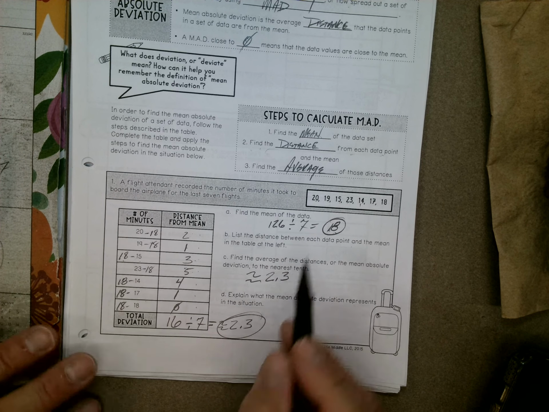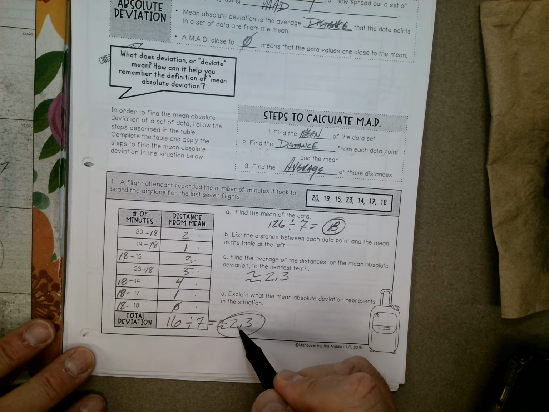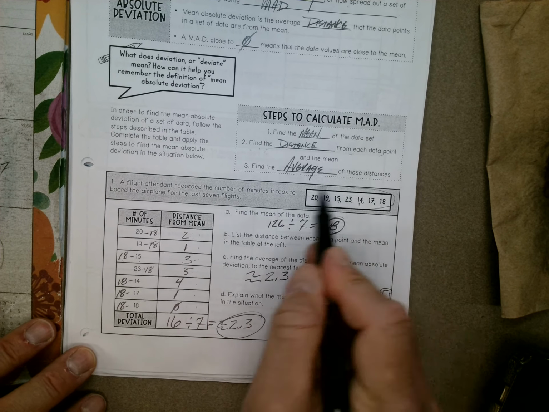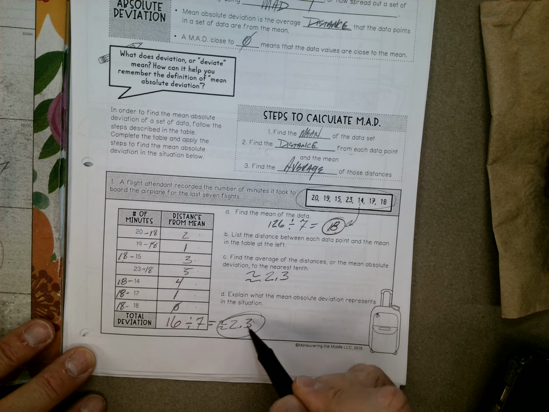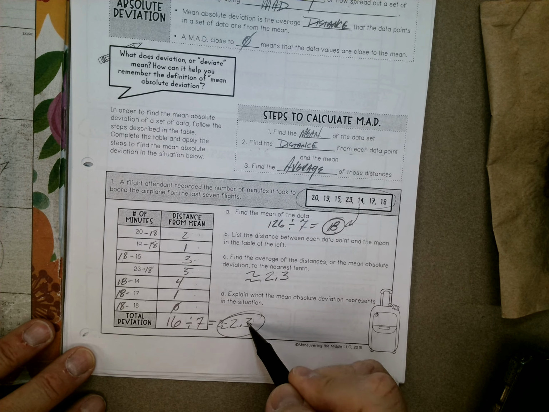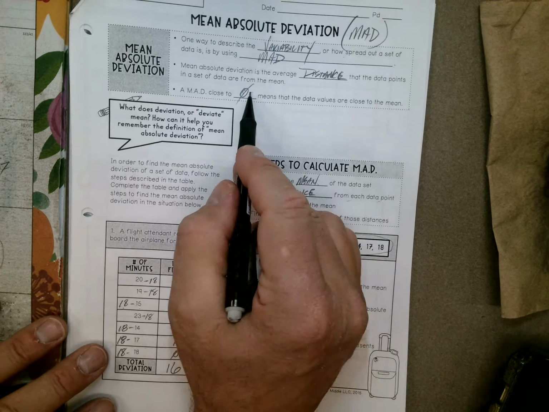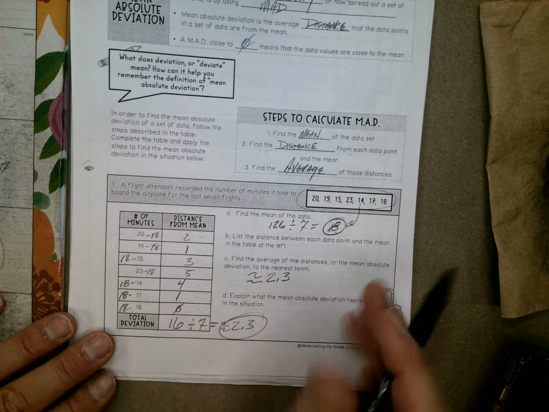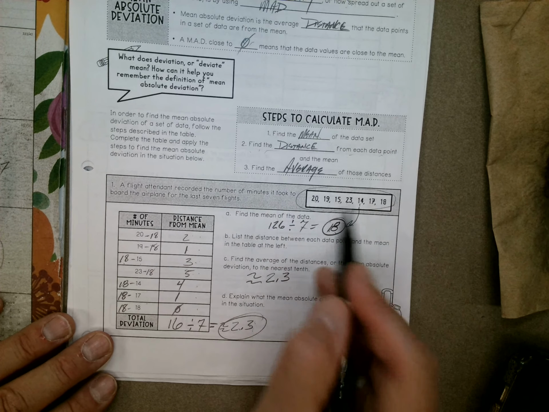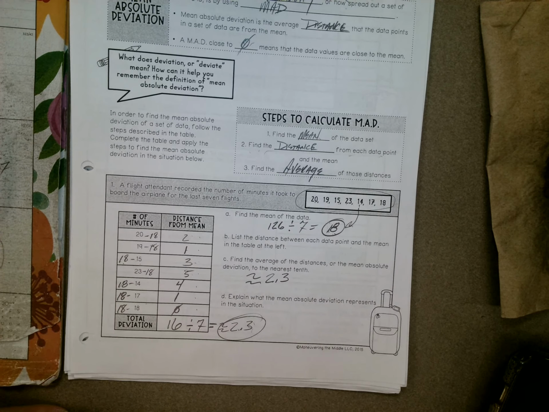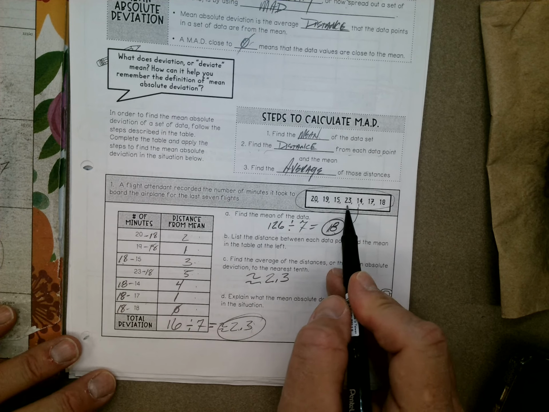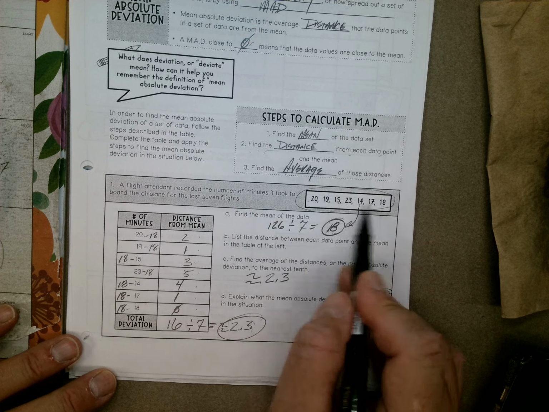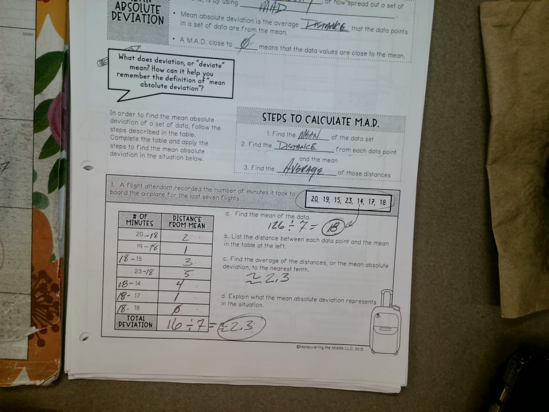Well, that means the average distance, these numbers are from this is 2.3. That's a small number. It's close to 0. Remember they talked about that back here? So when it's close to 0, we have a nice tight cluster of data. And the spread of the data, if you look at that, is 14 to 23. So what is that? That's 9. So there's only a range of 9 numbers there.